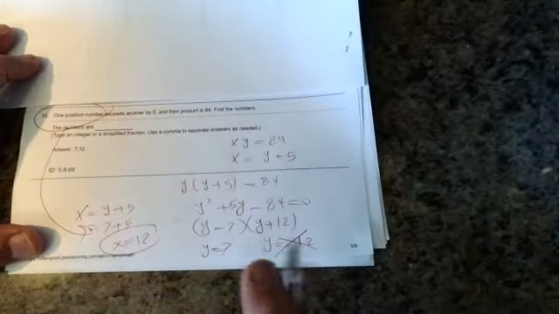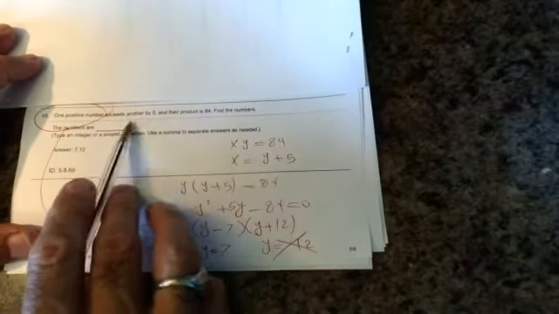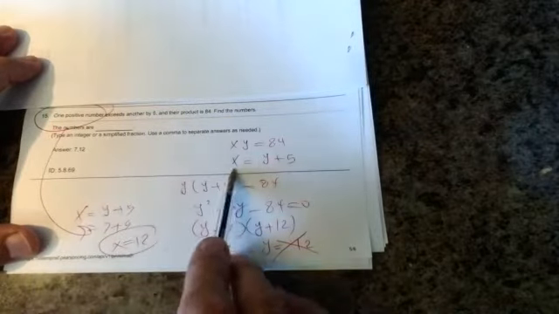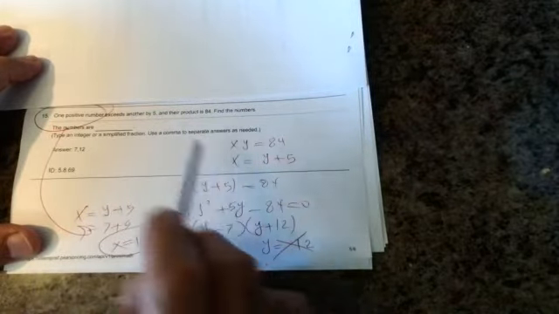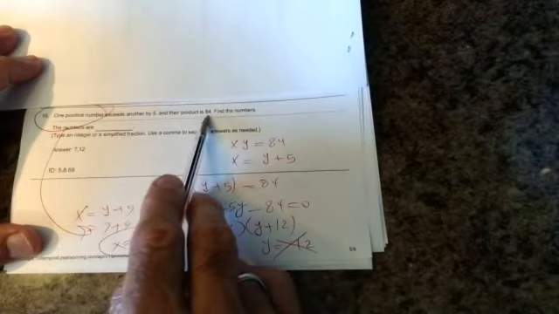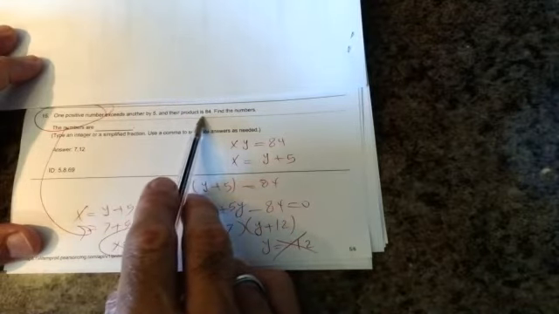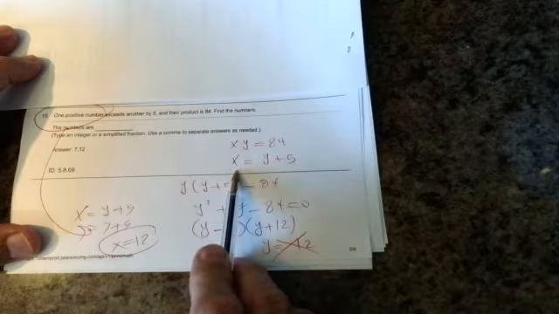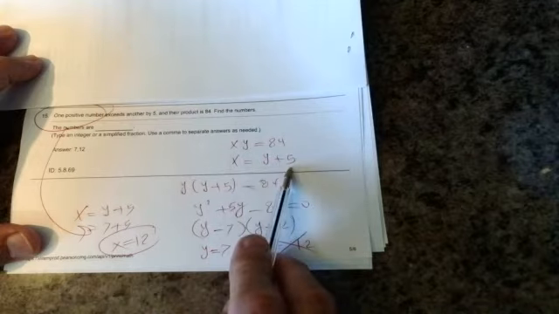Now we have these problems. One positive number exceeds another by 5. So here we are talking about two numbers. One is x, one is y. It said the product of these two is 84, meaning when you multiply these two, it is 84, okay? And one exceeds the other one by 5. You see that?